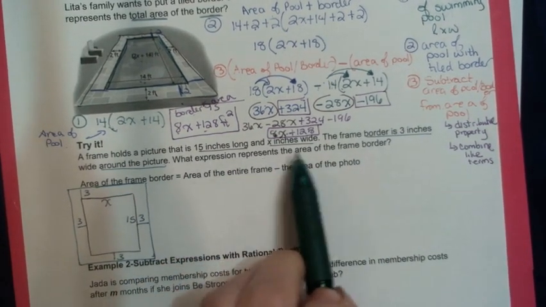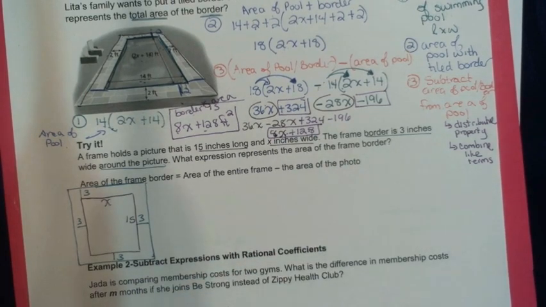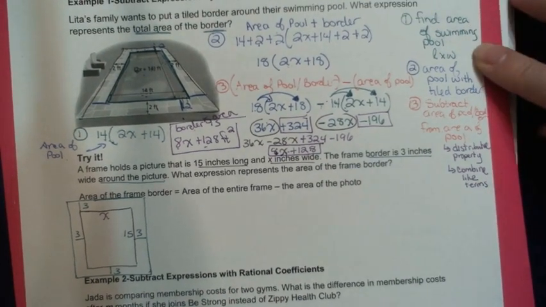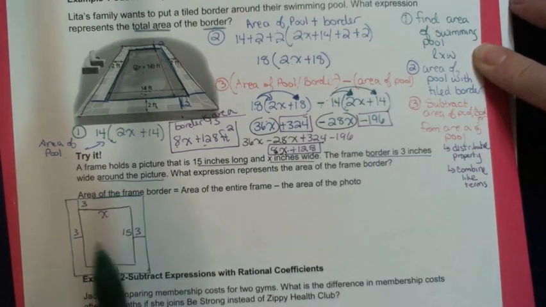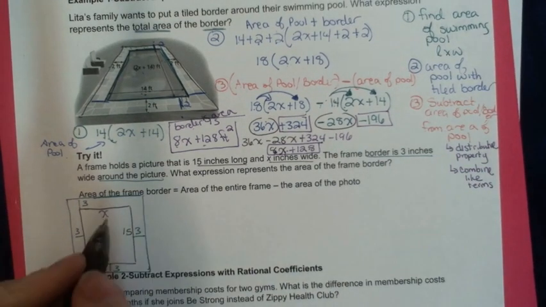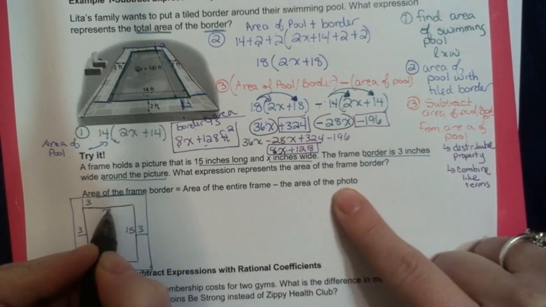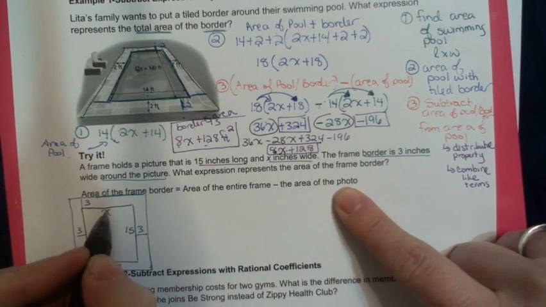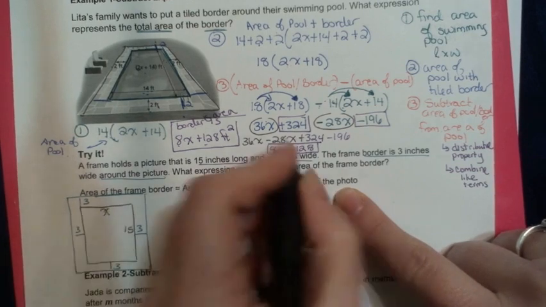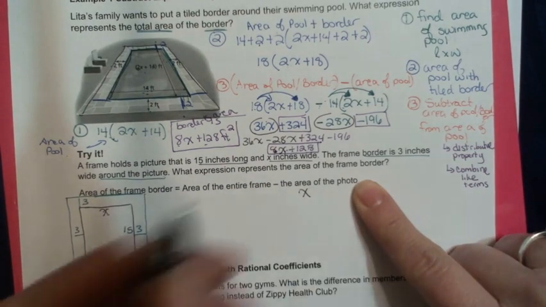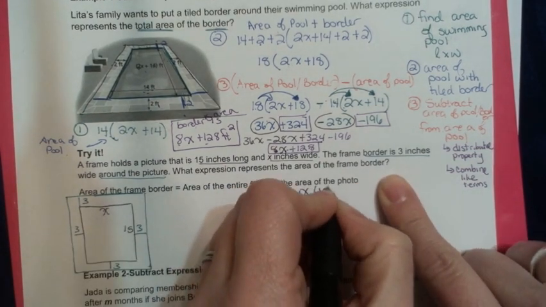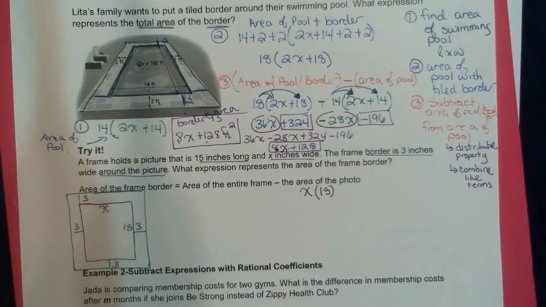What is the expression that represents the area of the frame border? So following these same steps, I'm going to find the area. Instead of the swimming pool, it's going to be of the picture. So the area of the picture is x times 15. Doesn't matter if it's 15 times x or x times 15.